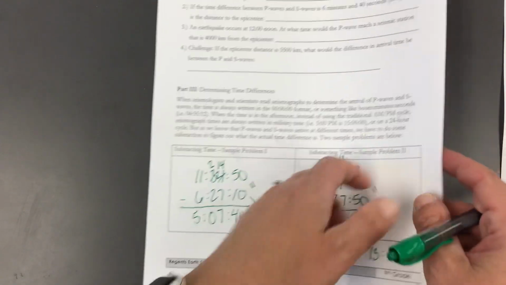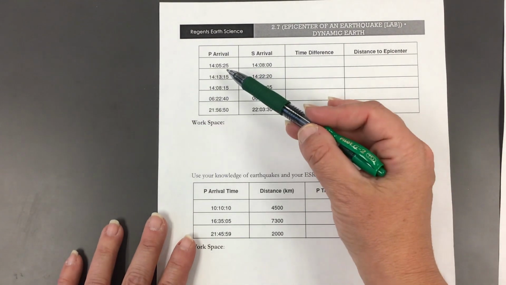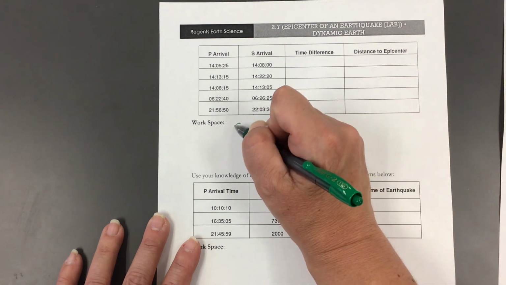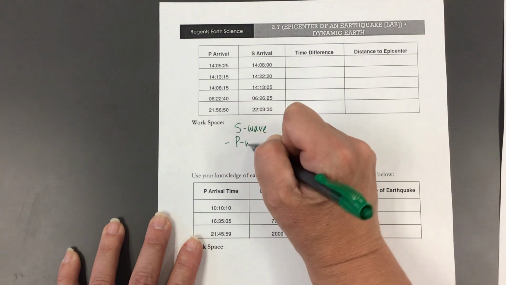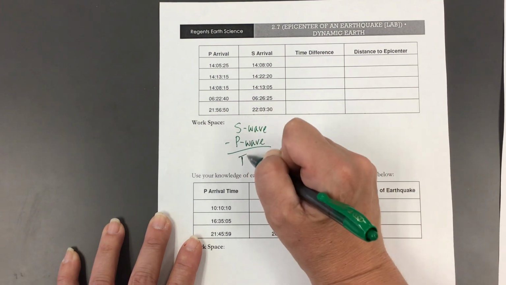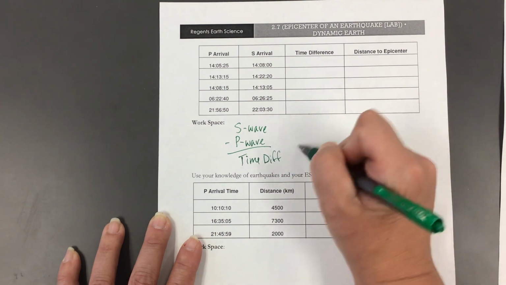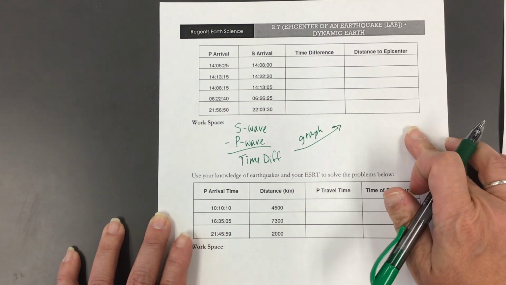All right, so then what are you doing next? In the next part, you're going to do the same thing as you did before. So we need to find the time difference. So if we take the S wave time and we subtract the P wave time, that'll give us our time difference. And then we can use that with the graph to find the distance to the epicenter.